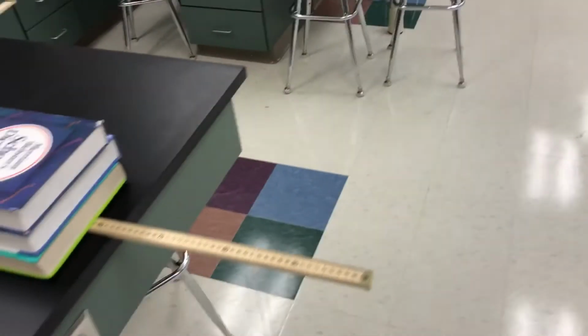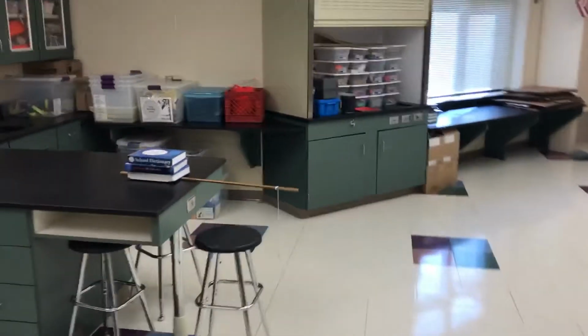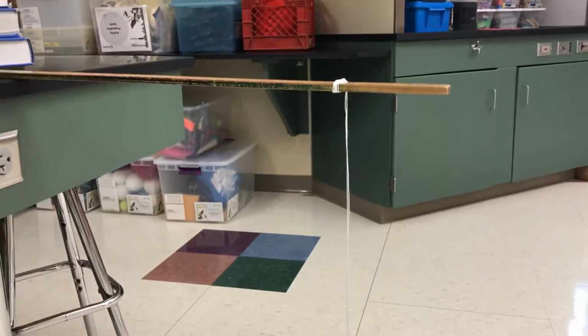So today you came down to the lab and we set up a pendulum. Okay, a pendulum. A pendulum is a mass that swings back and forth. We have these little metal washers, and then we attach them to a meter stick.